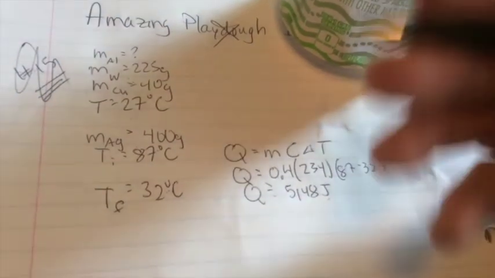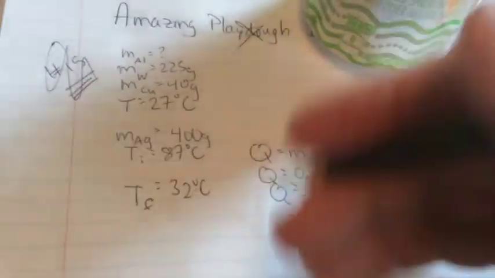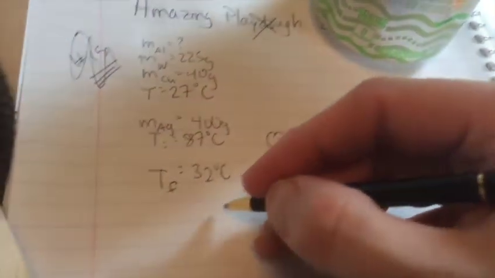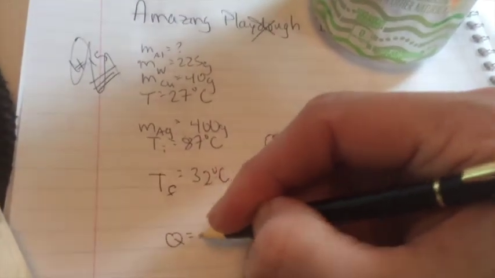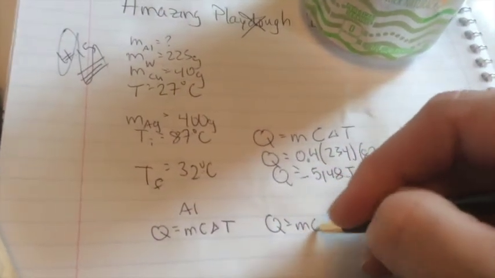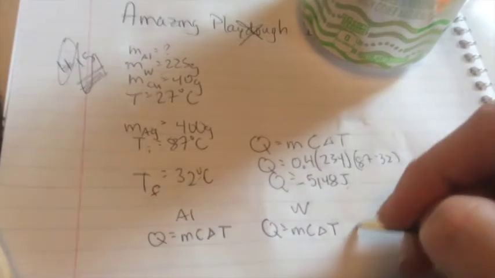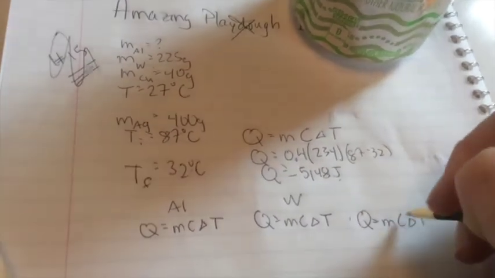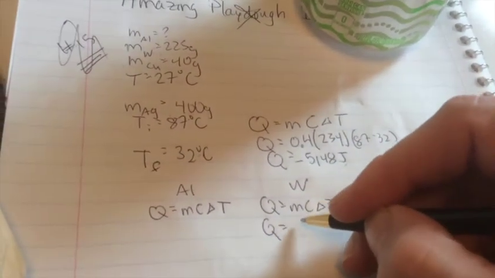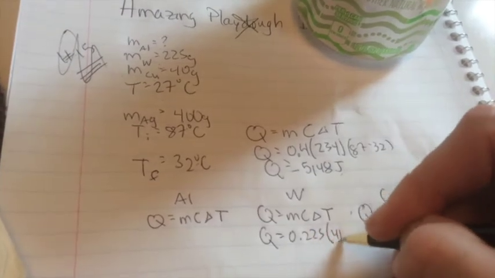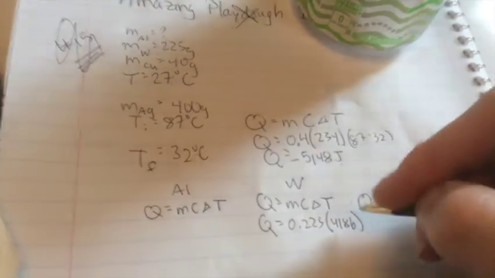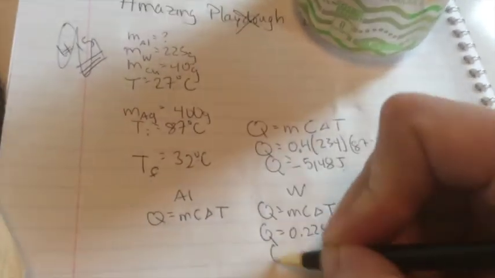Now, heat isn't a vector quantity, but I'm going to write negative just so I remember that it's the heat that's coming off. Up here, this amount of heat is going to go into these things, but we've got three different things. We've got Q is equal to MC delta T when we're talking about the aluminum. We've got Q is equal to MC delta T when we're talking about the water. We've got Q is equal to MC delta T when we're talking about the copper. Now, we can fill in everything for the water. 4186, and what is the temperature change there? It goes from 32 to 27, so that's 5. And we can solve that.